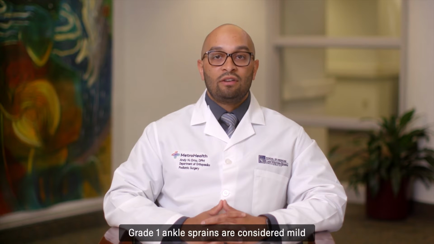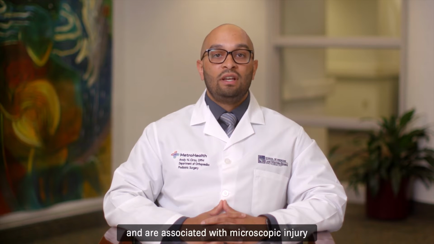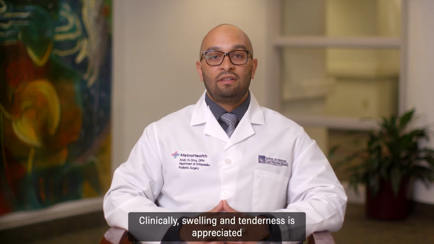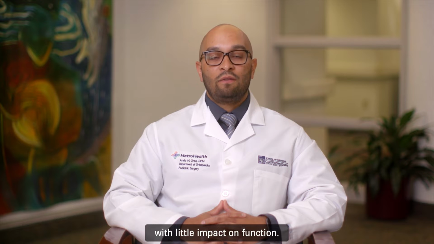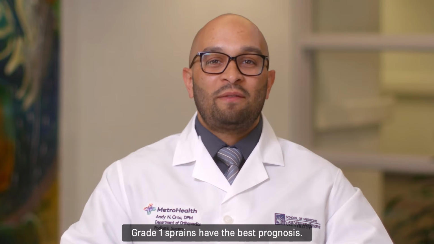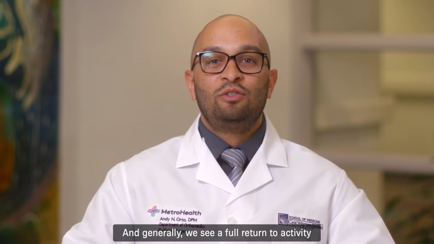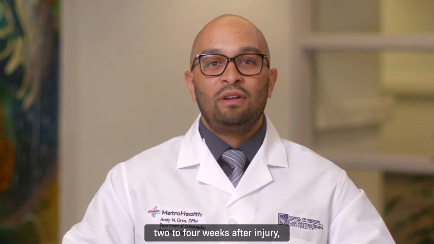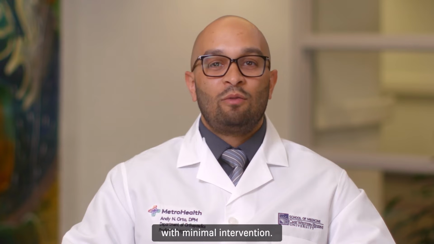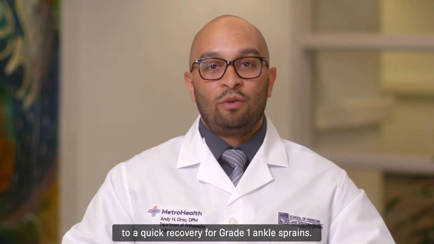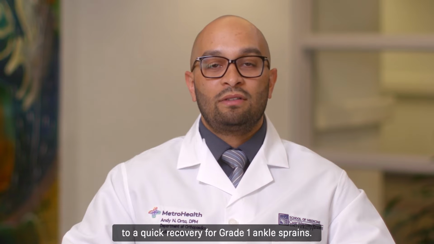Grade 1 ankle sprains are considered mild and are associated with microscopic injury without stretching of the affected ligament. Clinically, swelling and tenderness is appreciated with little impact on function. Grade 1 sprains have the best prognosis, and generally, we see a full return to activity 2 to 4 weeks after injury with minimal intervention. Rest, icing, compression, and elevation are vital to a quick recovery for grade 1 ankle sprains.